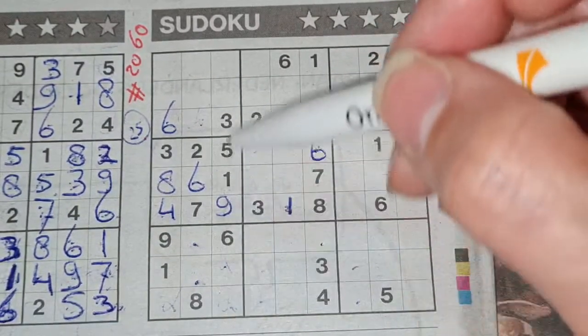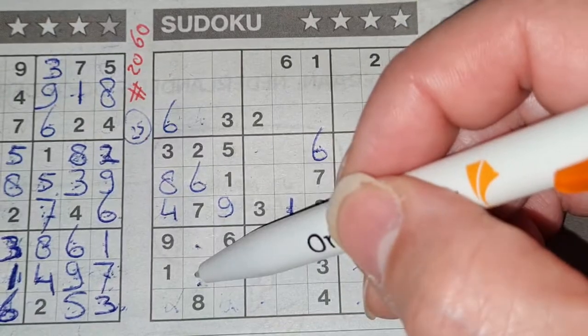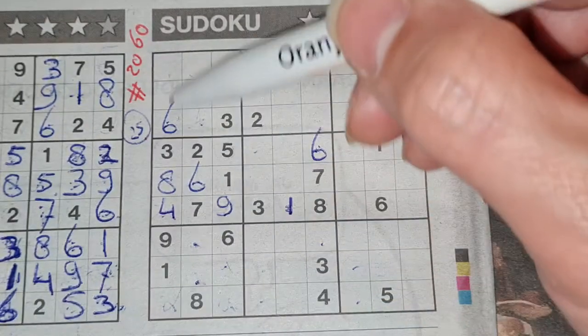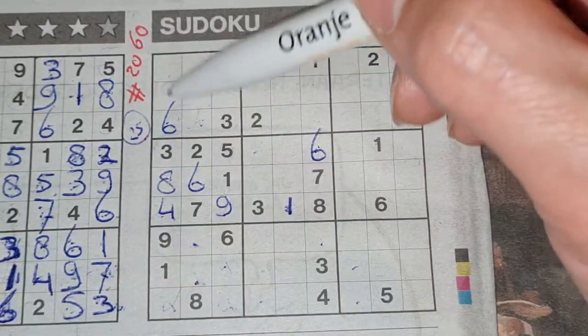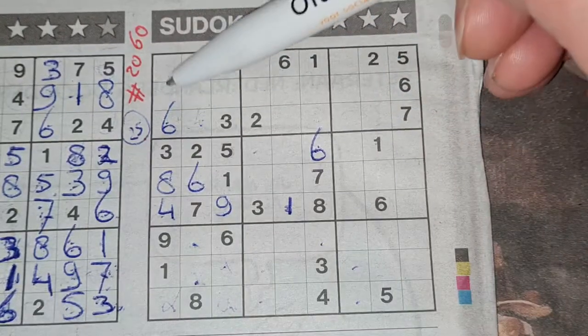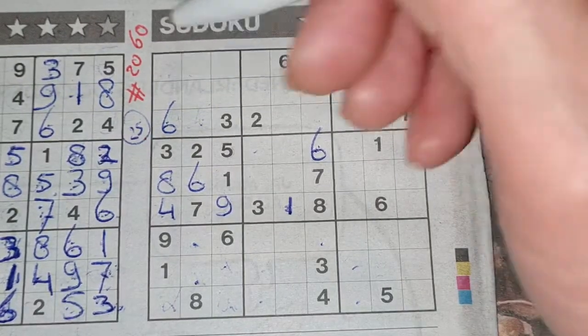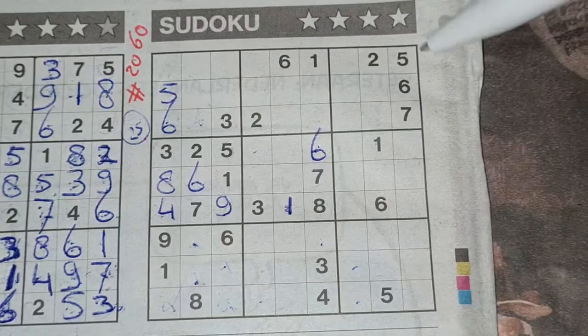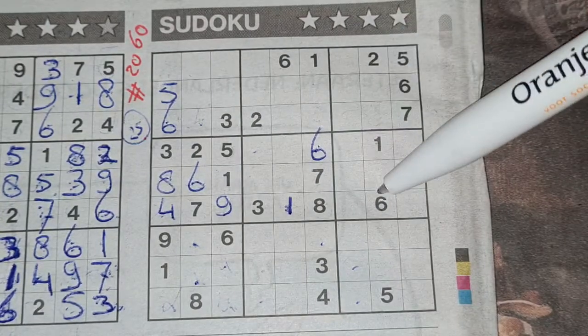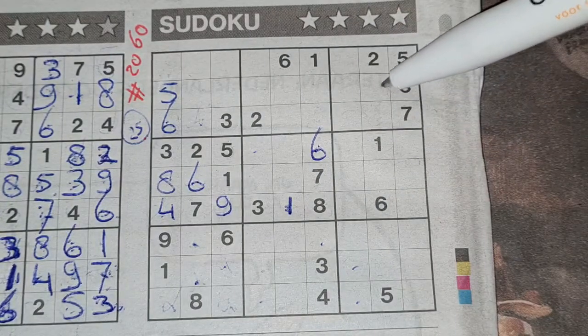So we have a 5 in the third column, a 5 in one of those two boxes in the second column. So in the first column, the only two places for the 5 should be here or there. We see a 5 there, no 5 there. 5 should be there.